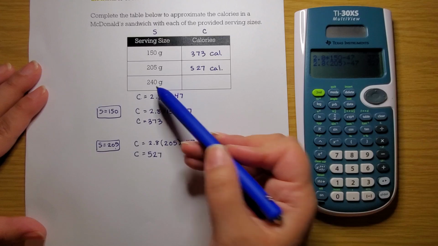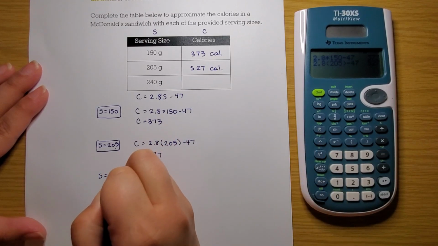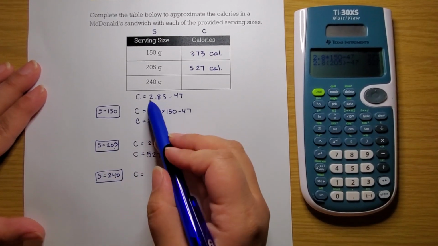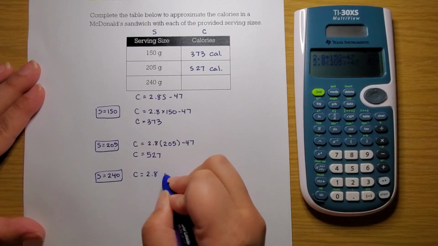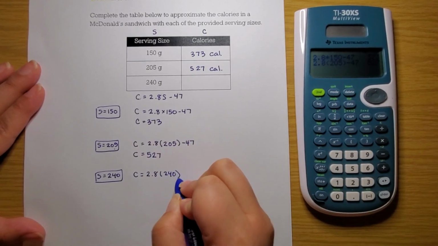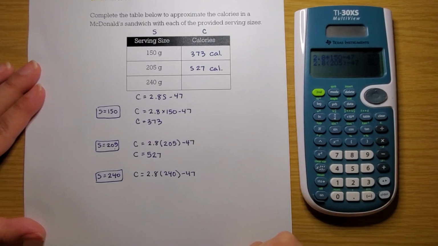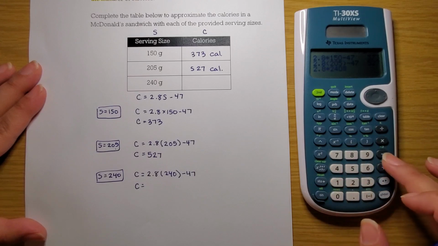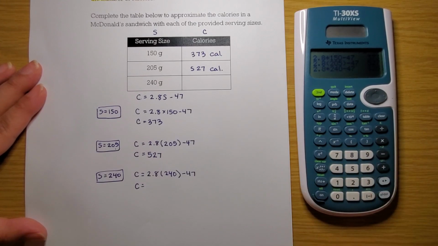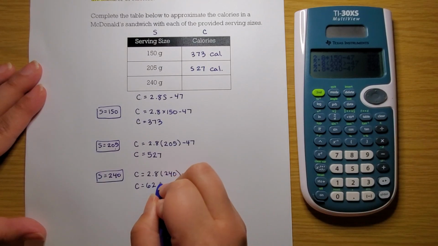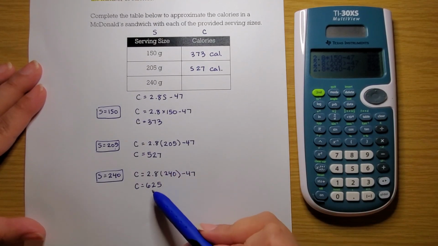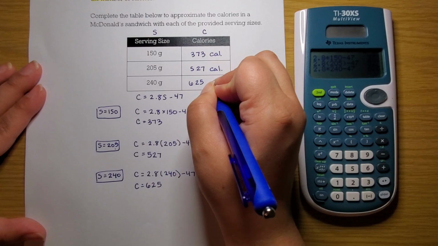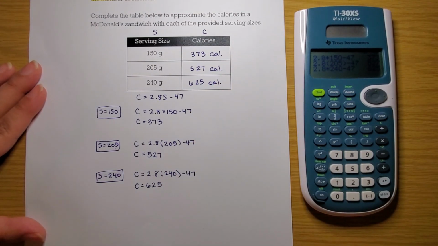All right, let's do one more together. The last serving size is 240. So C equals 2.8S, so 2.8 times 240, and then minus 47. 2.8 times 240 minus 47, and we get 625. So I'm going to take that number and plug it into this last box and label it with calories. And there we go.